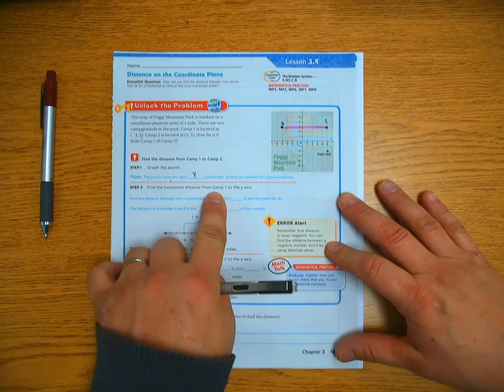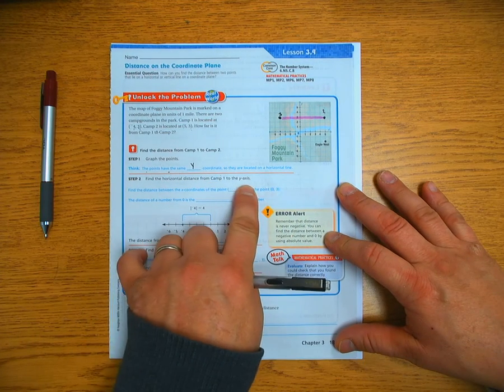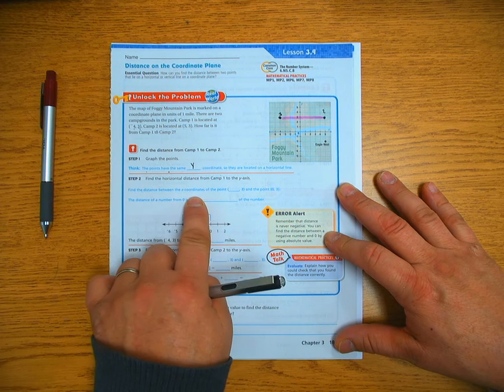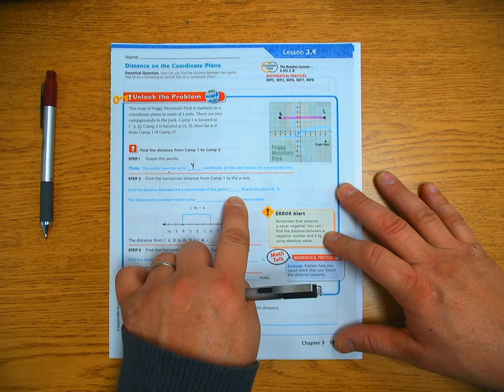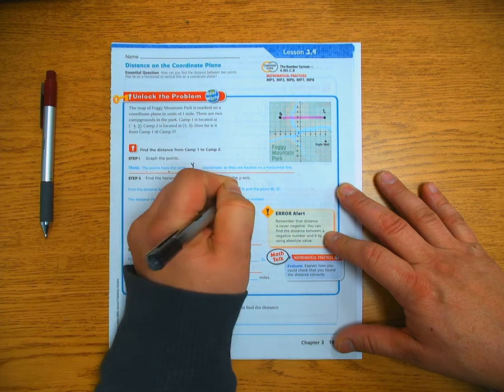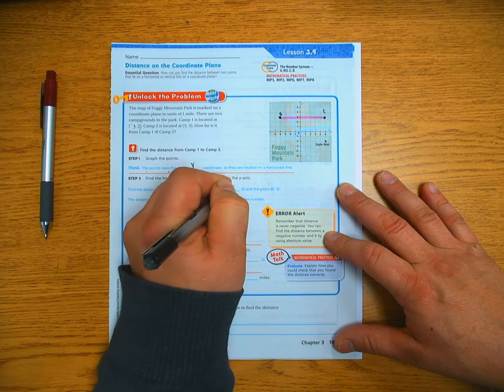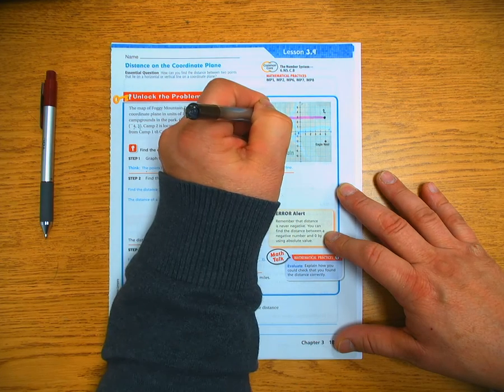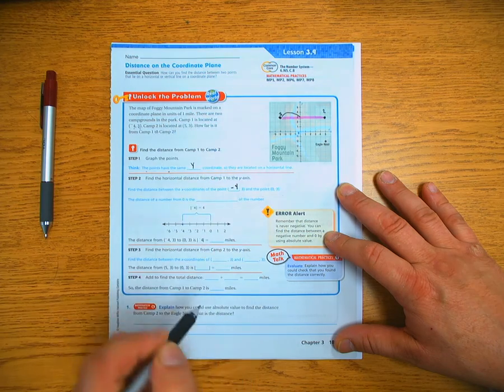Find the horizontal distance from Camp 1 to the y-axis. So what we're finding is the distance between the x-coordinates -4 and 0. What they're saying is I want to find the distance from here to there.